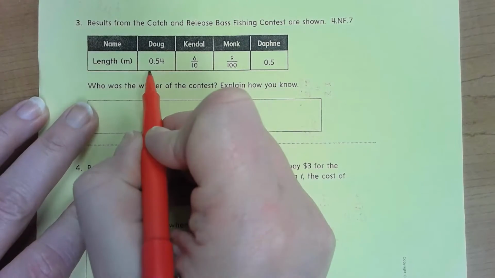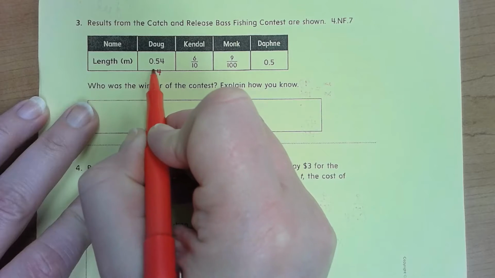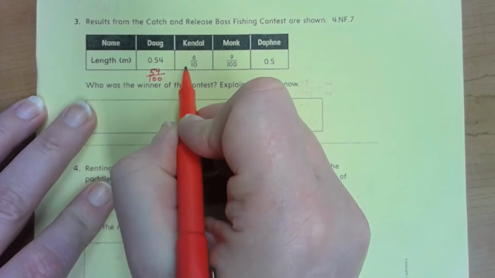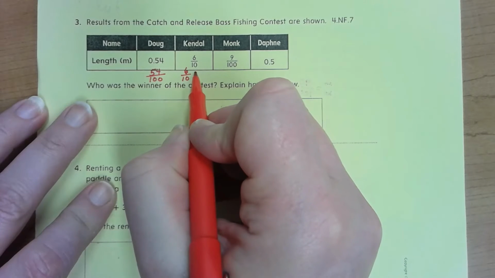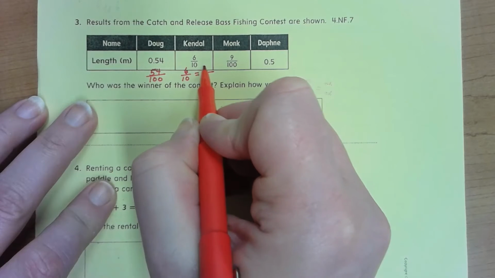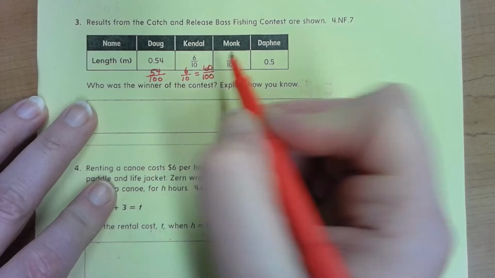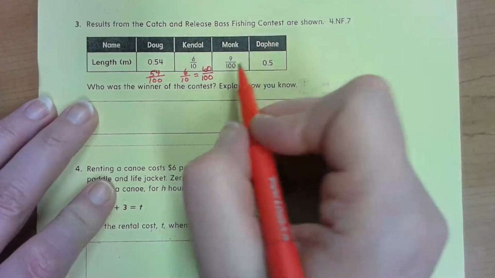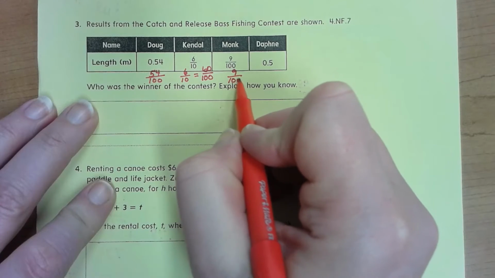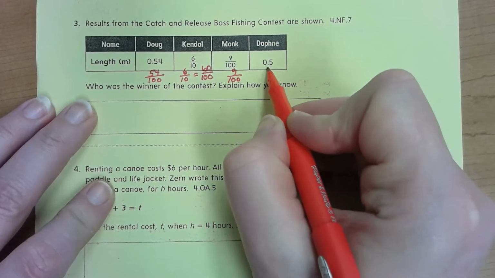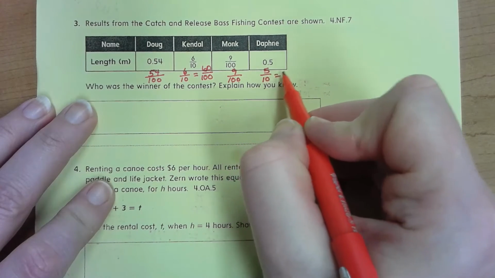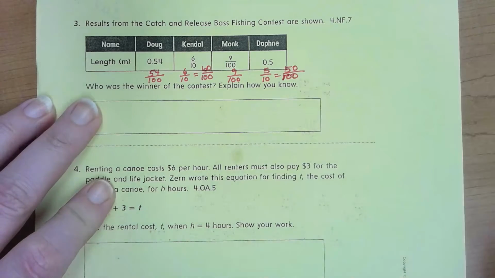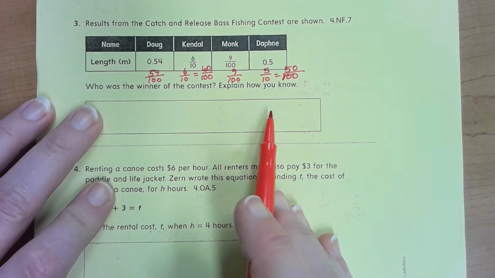So Doug, he caught a fish that was 54/100ths. Kendall caught one that was 6/10, but remember, that can be changed to hundredths. It's 60/100ths. Remember, because we can multiply numerator and denominator by 10. Monk was 9/100ths, and Daphne is 5/10, which is 50 hundredths. Okay, so who was the winner of the contest?